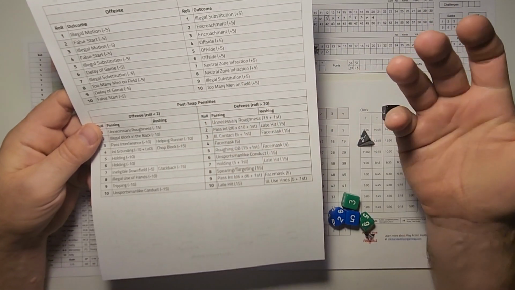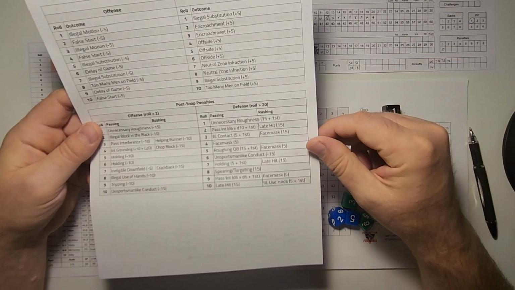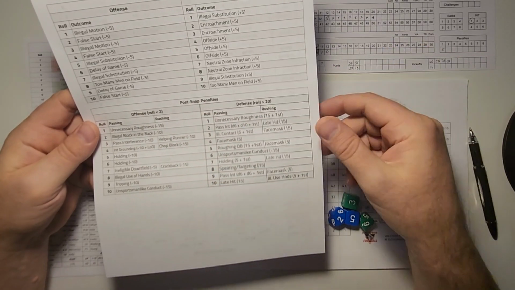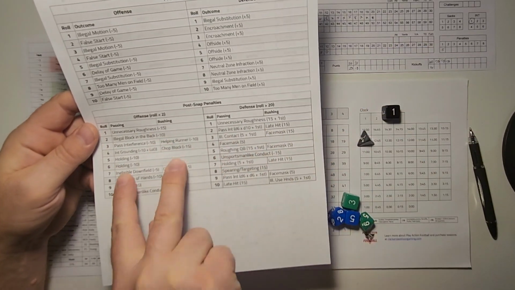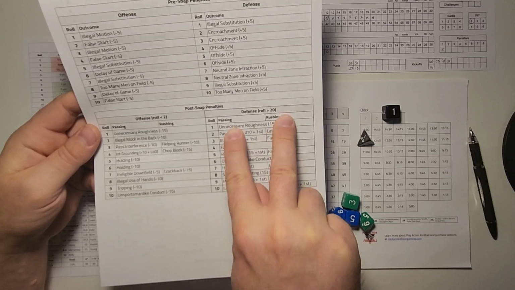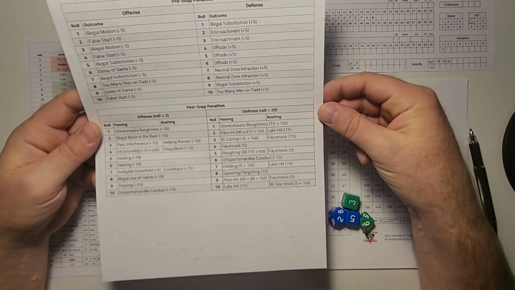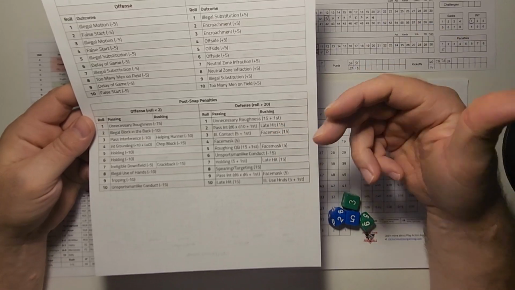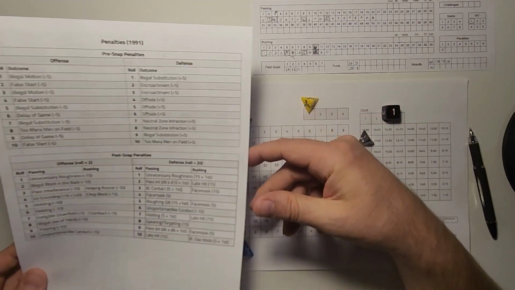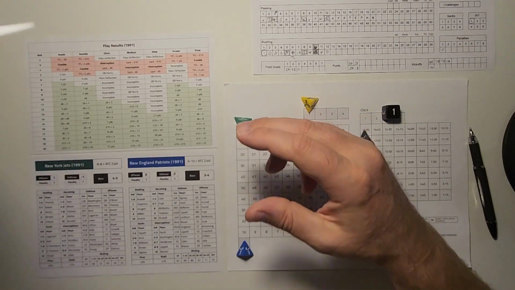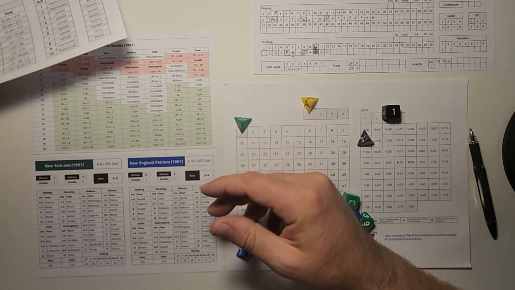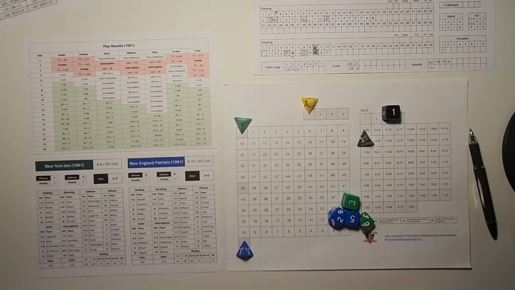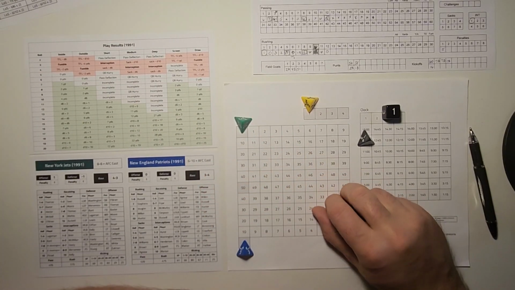And then post-snap penalties will be exactly like they were before, except this time they're set offensive passing and rushing and defensive passing and rushing. So both offense and defense, some of the penalties are dependent upon the play, which will get a few more different types of penalties into the game as well. So otherwise, the mechanics of penalties work exactly the same.